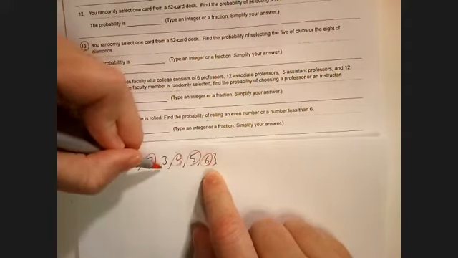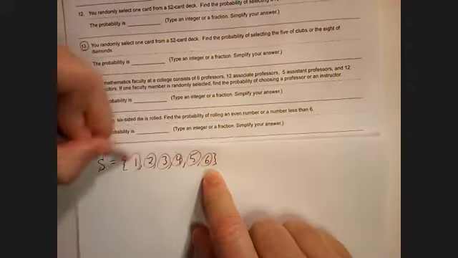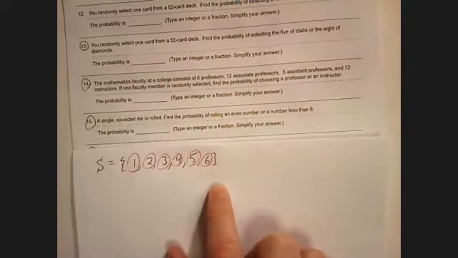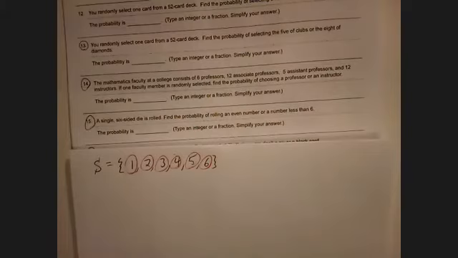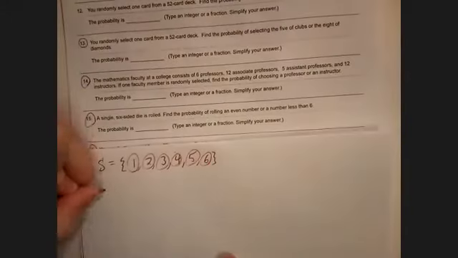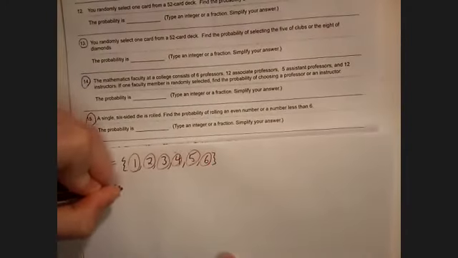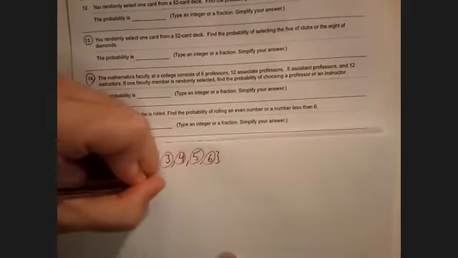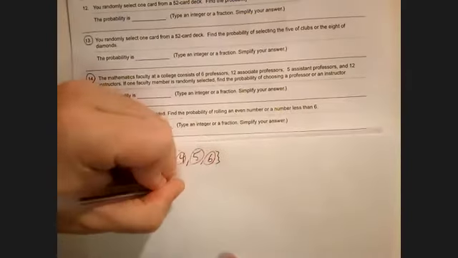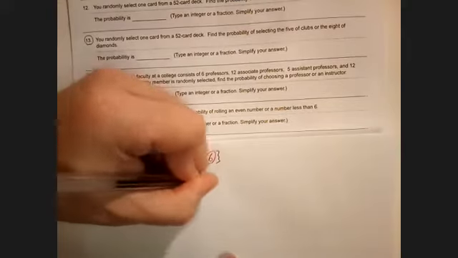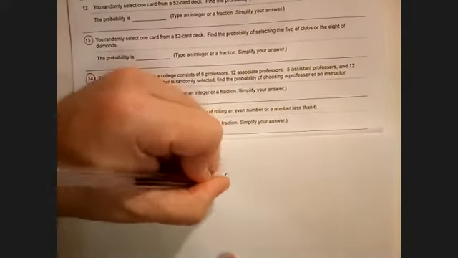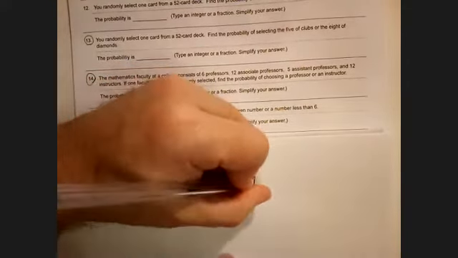I circle 3 and I circle 1. And therefore, I've circled everything. So the probability of even or less than 6 is everything, 6 over 6. But you've got to reduce that to 1.